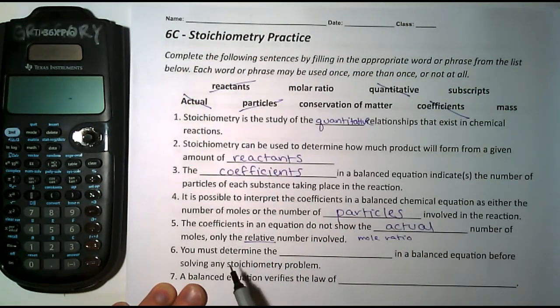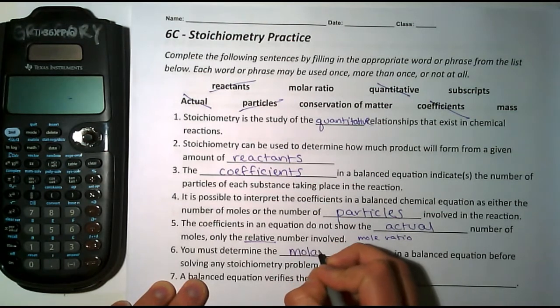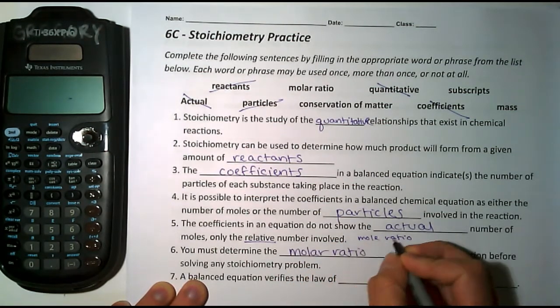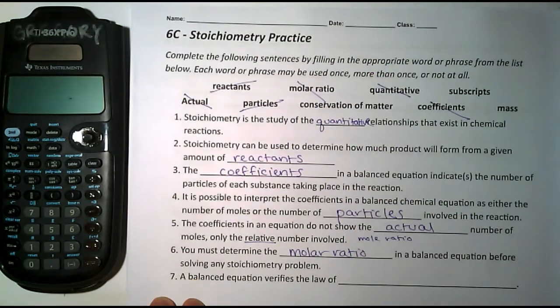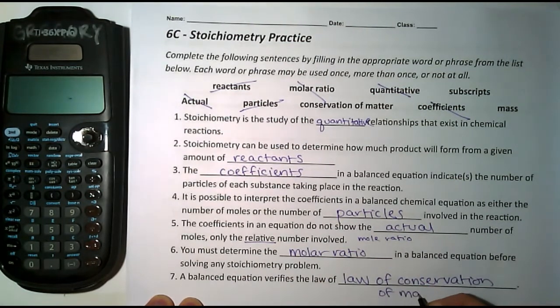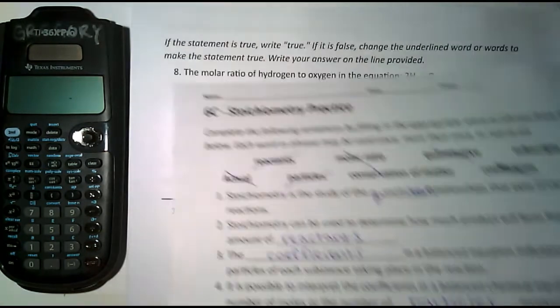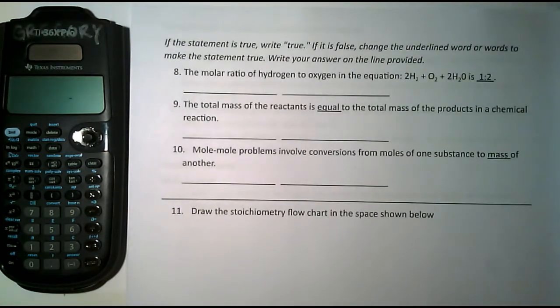You must determine the molar ratio in a balanced equation before solving any stoichiometric problems. Molar ratio, and we also call this the mole ratio, same thing. And then finally, a balanced chemical equation verifies the law of conservation of matter. Matter cannot be created or destroyed. So it's important that we balance that equation to show that. All right, moving on to the next page.